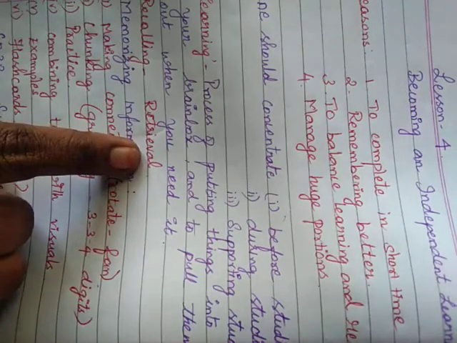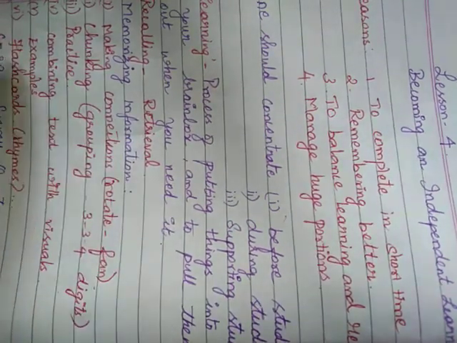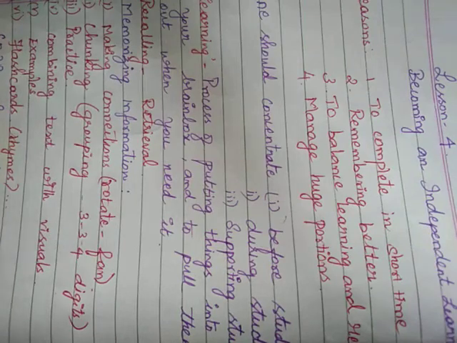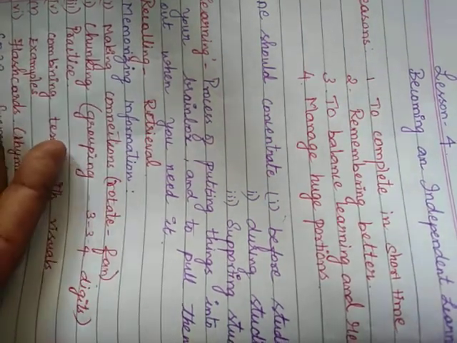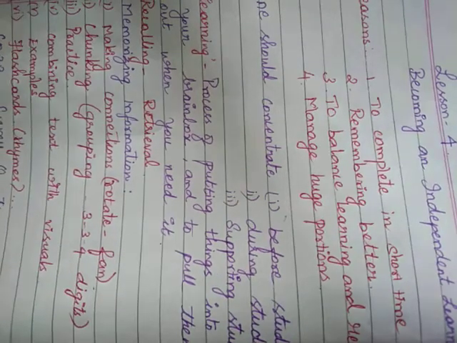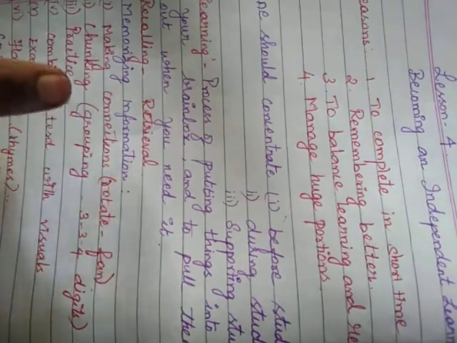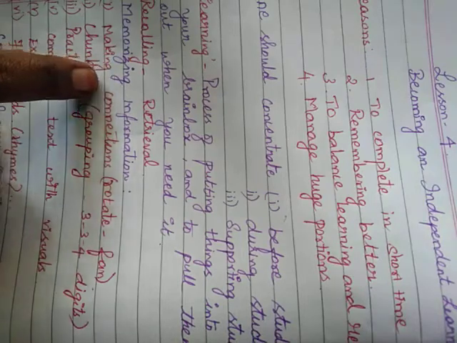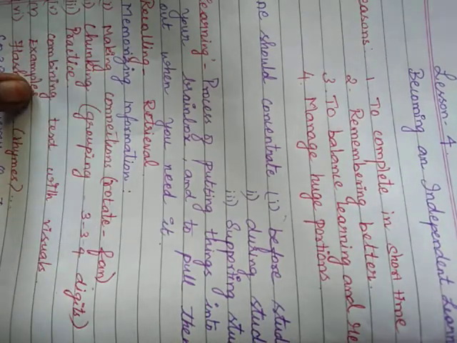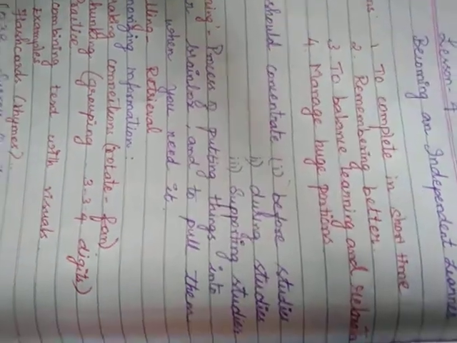Okay. Now, an independent learner should use some methods and techniques to learn and to recall information from memory. So they have to follow some memorizing techniques. These are some memorizing techniques we are going to see now.